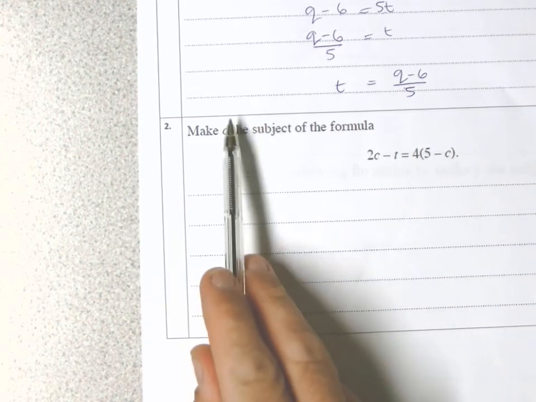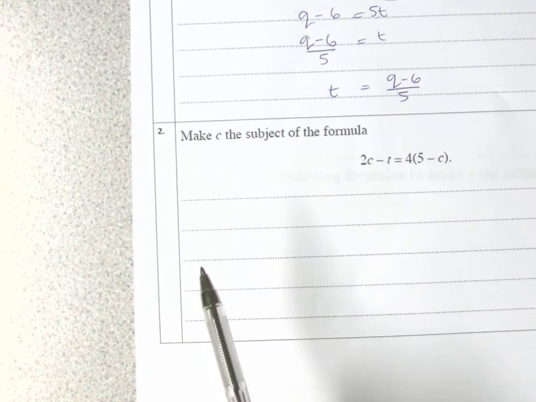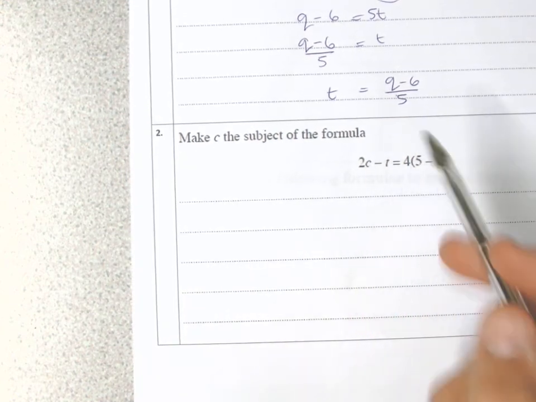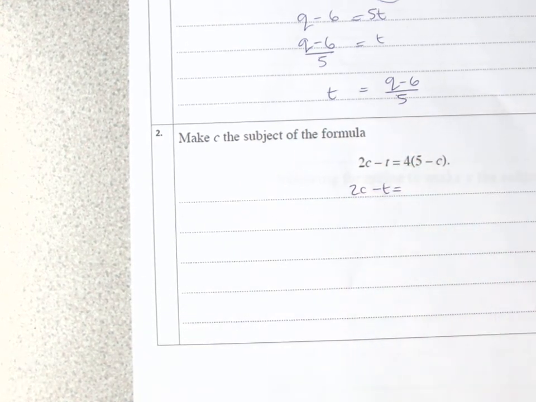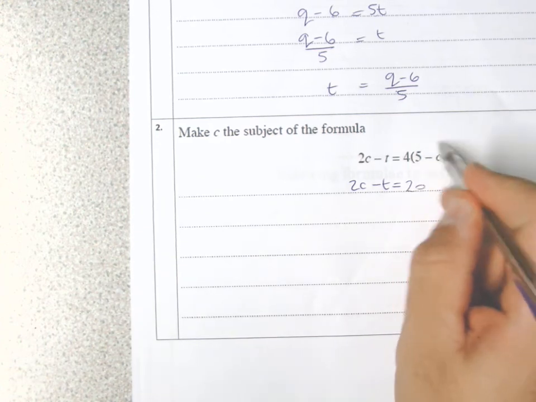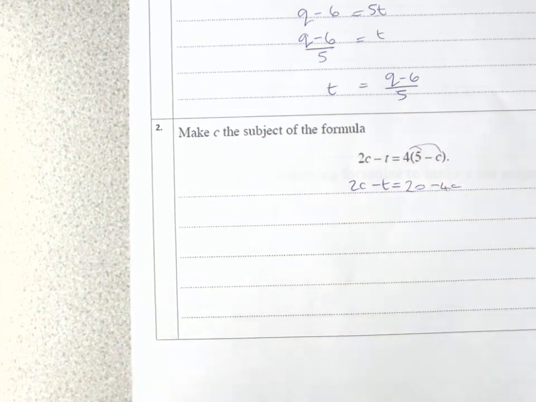Second one, make c the subject of the formula. Now, just like solving equations, I would look at expanding this bracket first. So we have 2c minus t equals 4 times 5 is 20, and 4 times c is minus 4c.